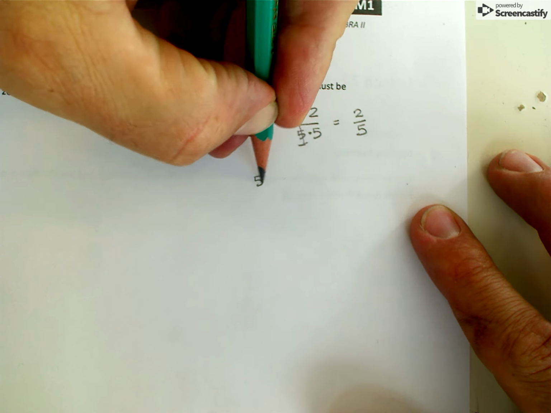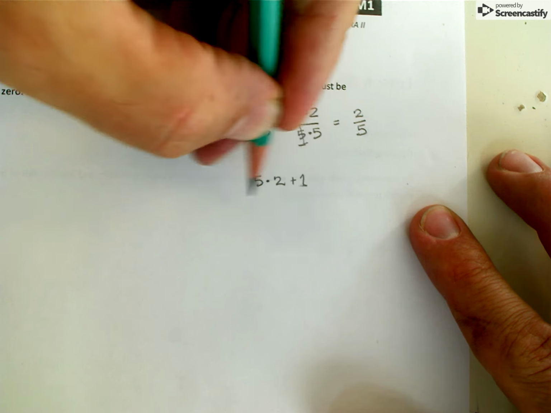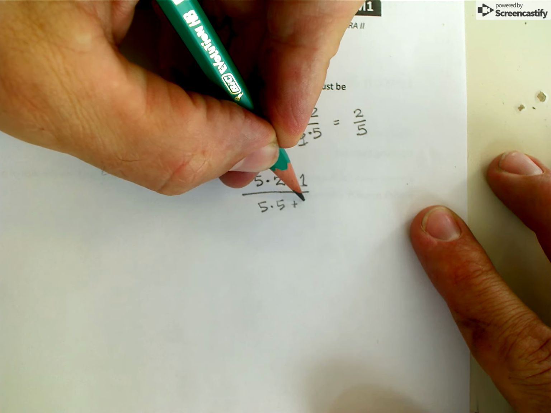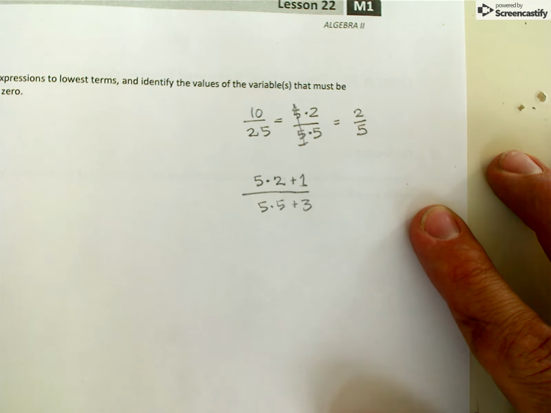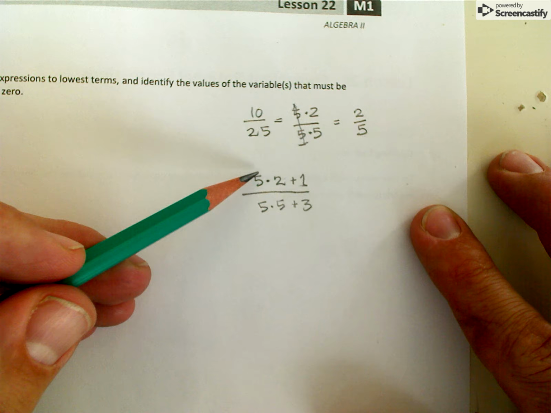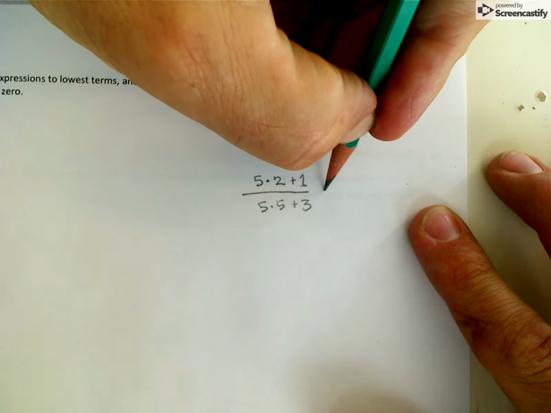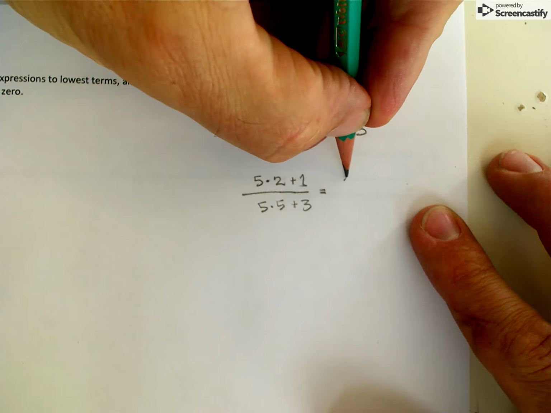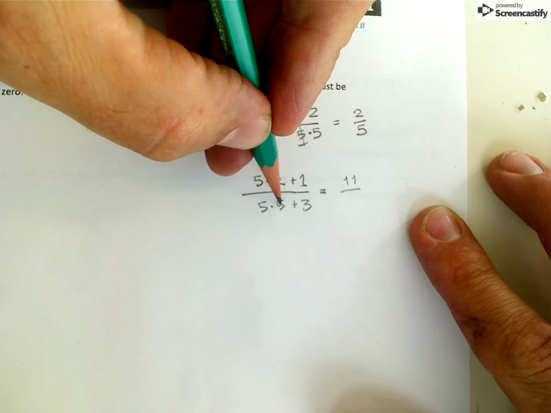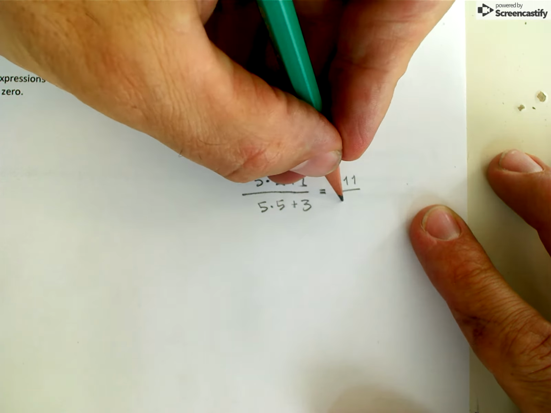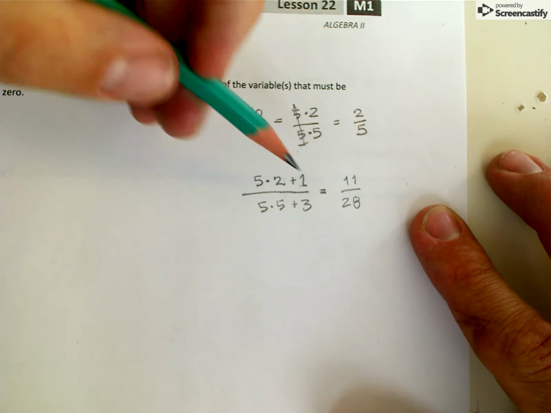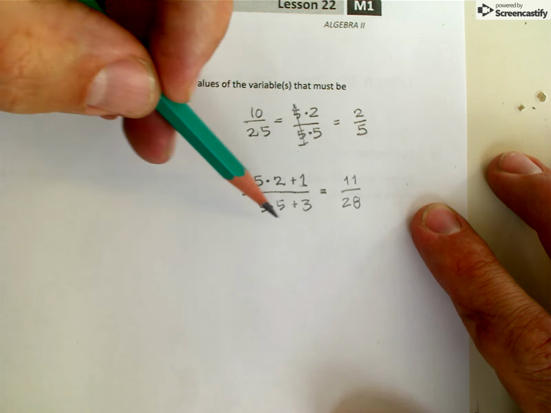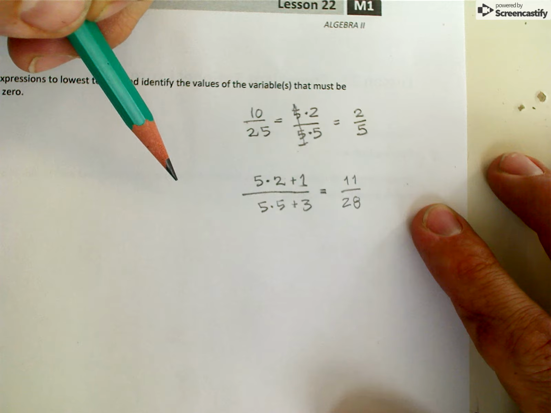Let's say now I had 5 times 2 plus 1 divided by 5 times 5 plus 3. Surely I can't cancel these 5s. And let's just prove it to ourselves. Let's imagine what this equals. 5 times 2 is 10 plus 1, that's 11. And on the bottom I get 5 times 5 is 25, 26, 27, 28. 11 28ths. There's no reducing that. So that is what this rational expression equals.